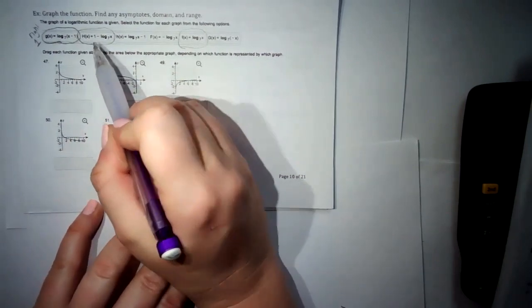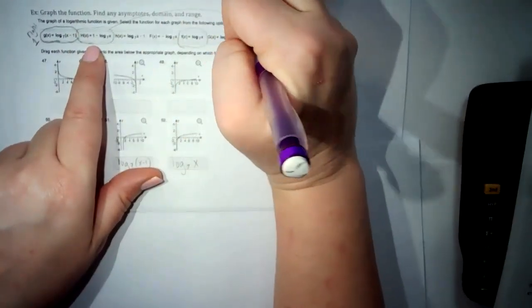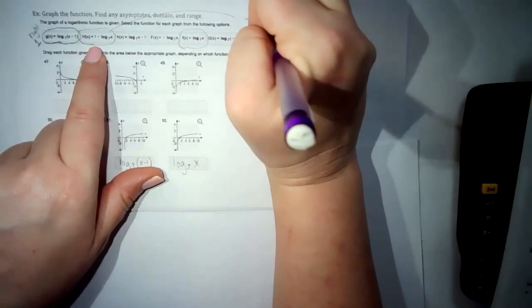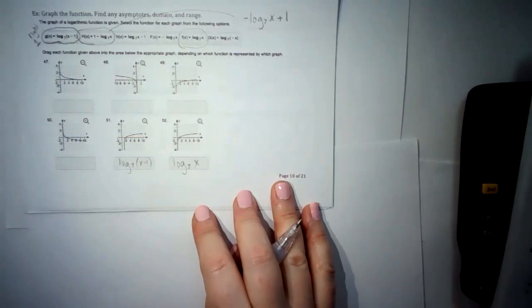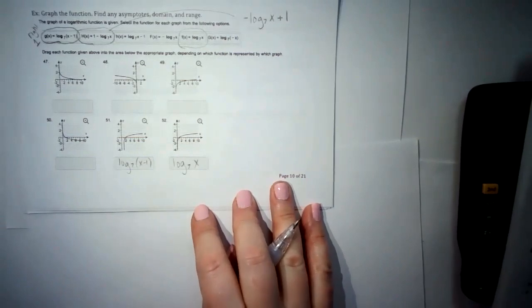Now he's not written really great, okay? So what I would do with him is kind of write him over. I would say negative log base 7 of x plus 1. I don't like it when they add stuff in the front. I like it when they add it in the back. It messes up my hippo thing, okay?